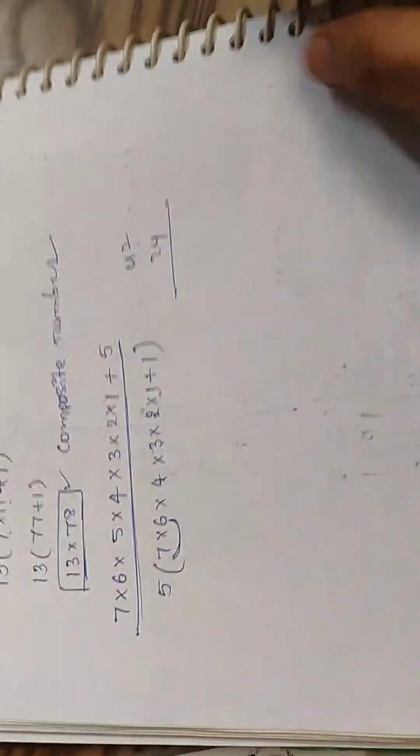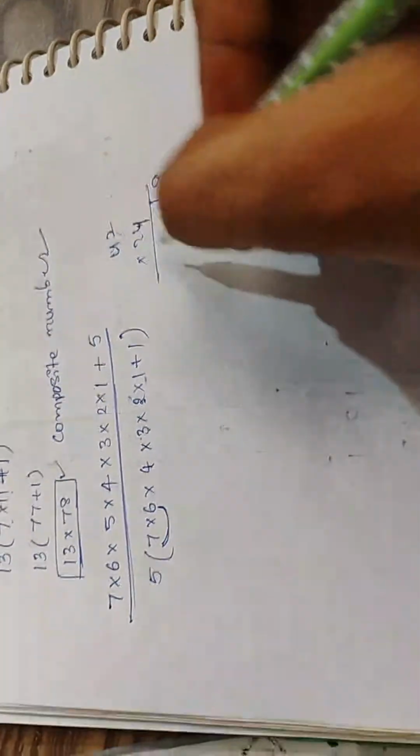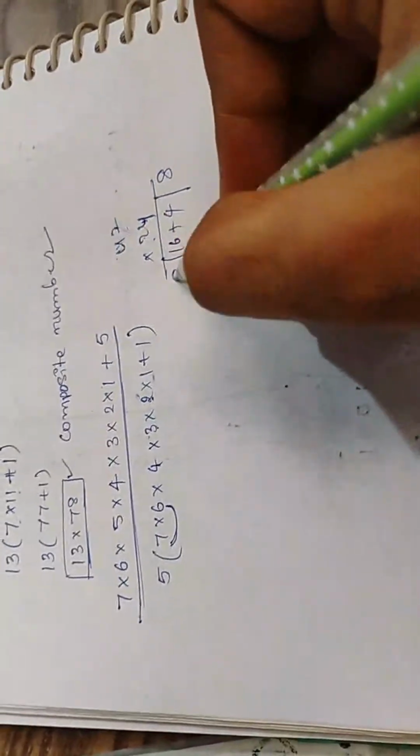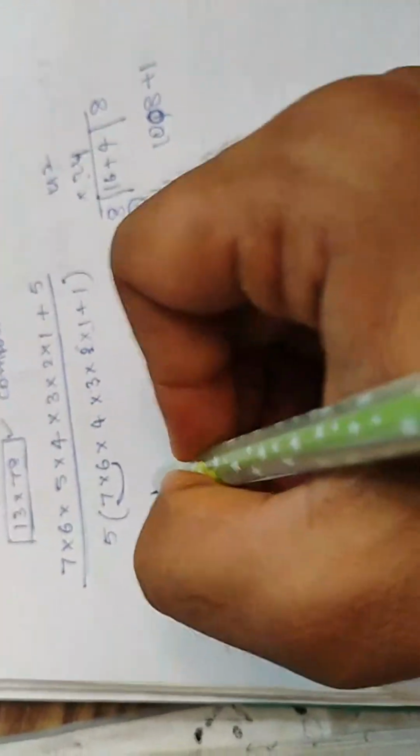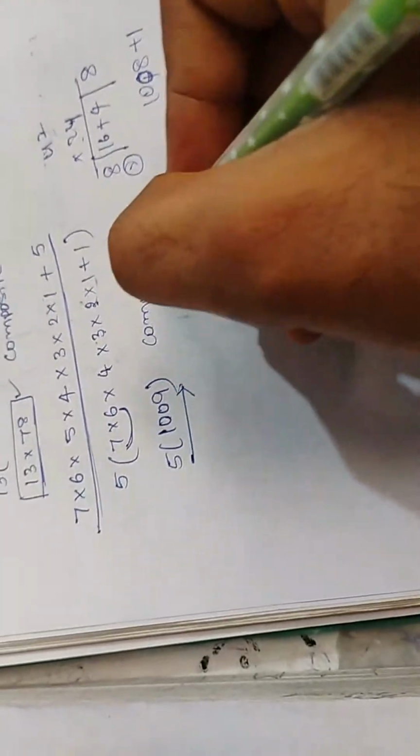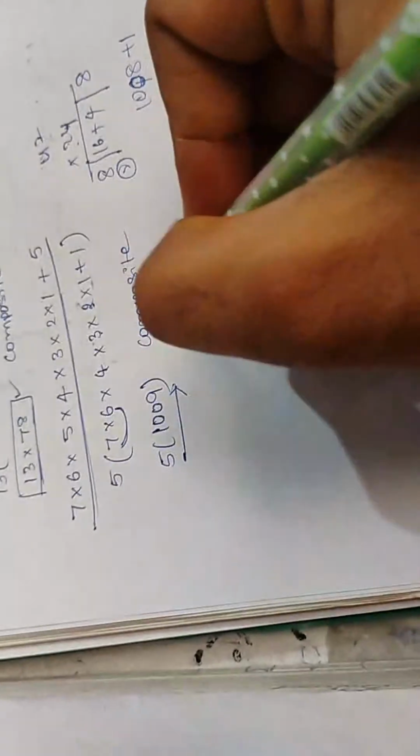Just multiply here. When multiplying also use a simple trick. 4 2s are 8, cross multiply 4 4s are 16 plus 2 4s are 2 2s are 4, 4 2s are 8. How much you are getting? 8 4 20. You are getting 20, this 20 to carry over 10 plus 1. So you are getting 5 into 1009. Having more factors means it is a composite number.